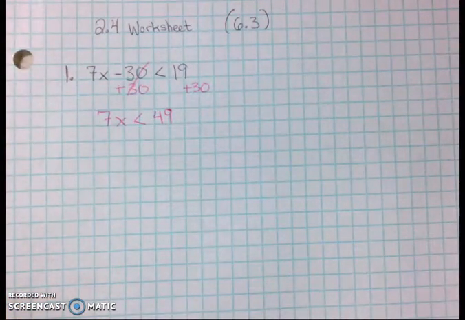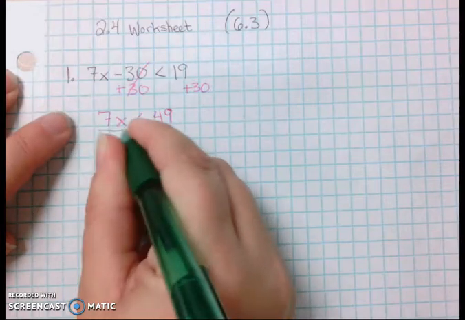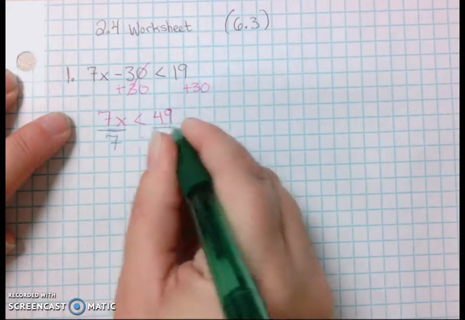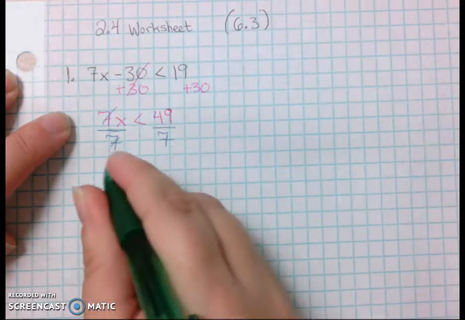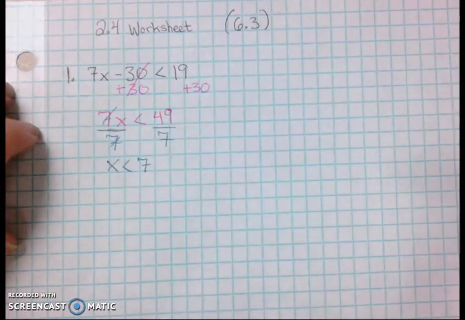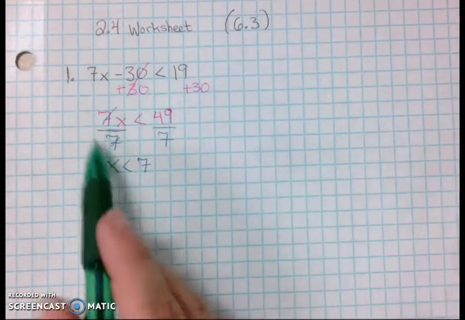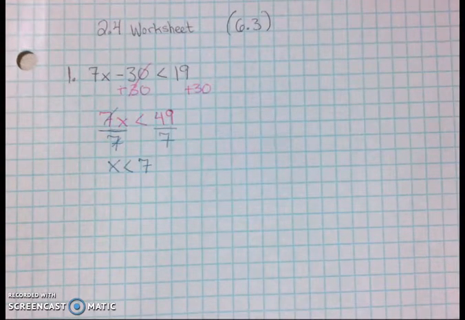And then it says 7 times x, so we undo multiplication by dividing. Divide by 7 on both sides, so that these cancel out. And I get x is less than 7, because 49 divided by 7 is 7. And this is a positive number, so don't flip the sign. You only flip it if you multiply or divide by a negative.